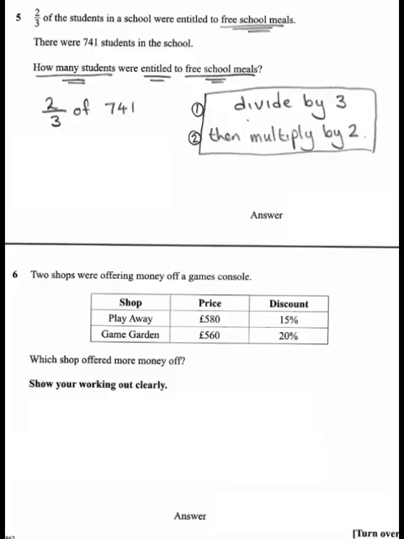What you do with this is the first step you would divide by 3 and then multiply by 2. So first of all, you can see here 741 divided by 3, which is 247, and then take that 247 and multiply by 2, which should be 494. So 2/3 of 741 is 494.